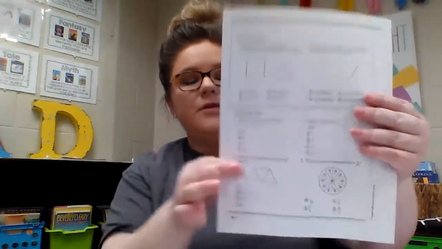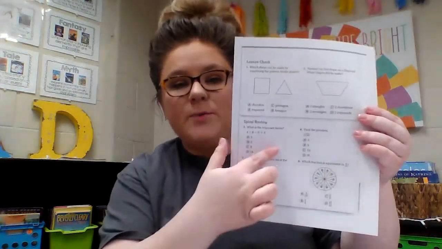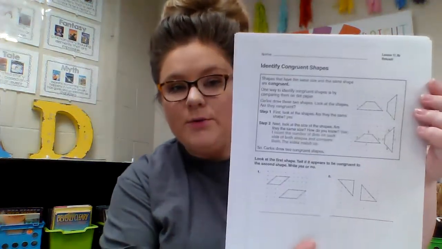Okay, under the shapes is where we start some of our spiral review. There we have some multiplication, some division, and then some fractional parts and equivalent fractions. Okay, after that we're going to jump into identifying congruent shapes.